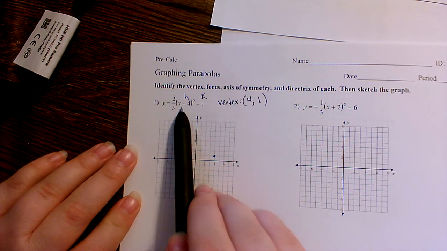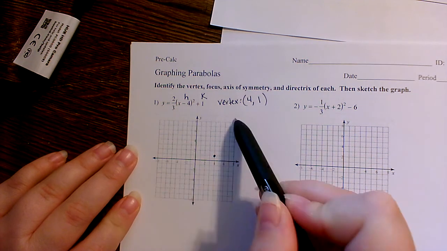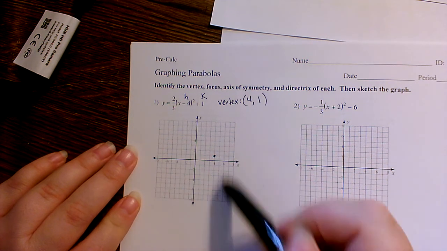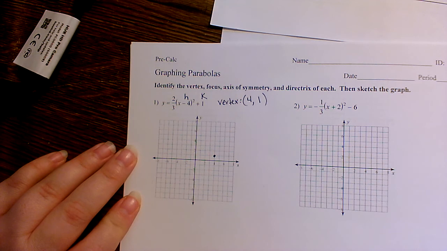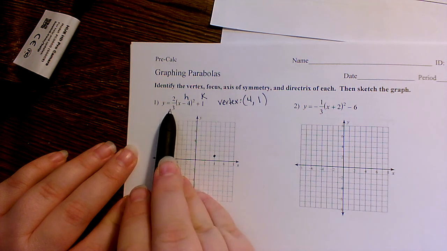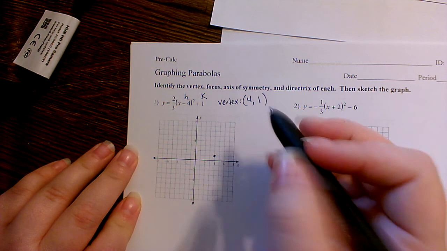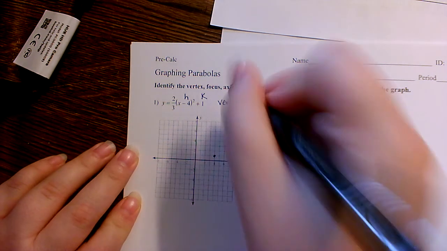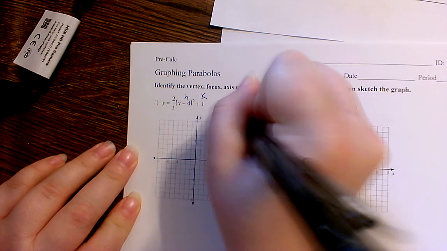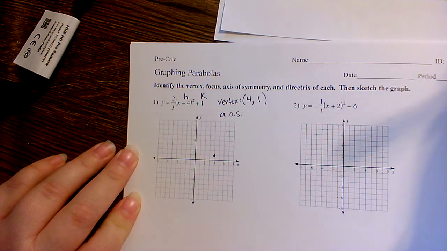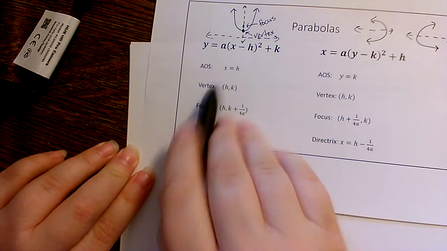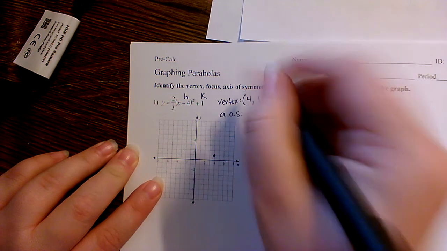We know that since it's y equals and that x is squared, it's either going to be opening up, or it's going to be opening down like this. And we also know that since this first number is positive, it's going to be opening up. All right, so axis of symmetry. If we look at our notes again, the axis of symmetry was x equals h. So x equals 4.